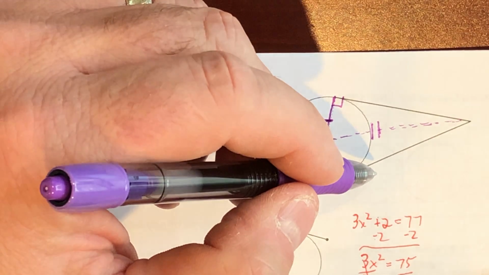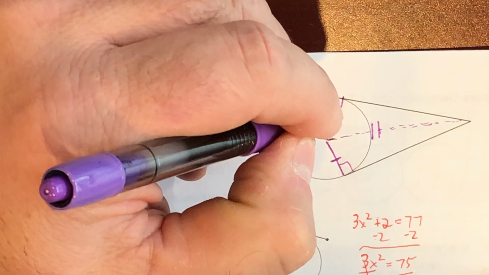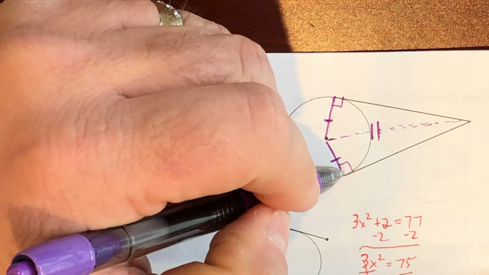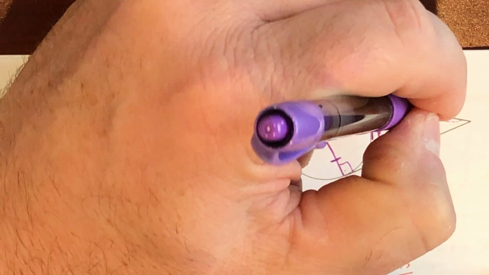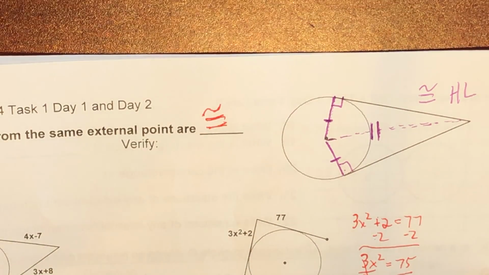These are not congruent by side, angle, side. These happen to be congruent because, if this is a 90-degree angle, this is the hypotenuse. 90-degree angle, that's the hypotenuse and a leg. So these are congruent because of HL, back in Unit 2 when we were dealing with triangles.